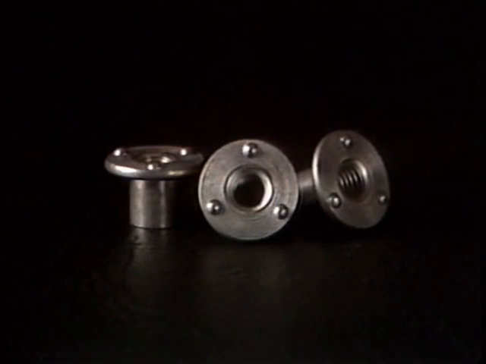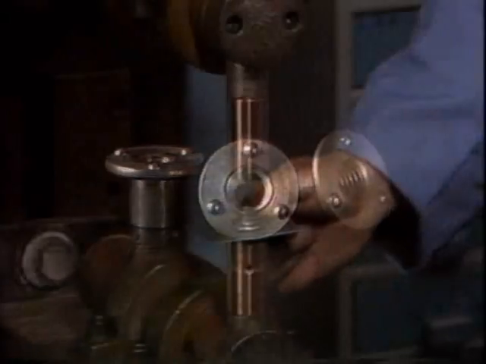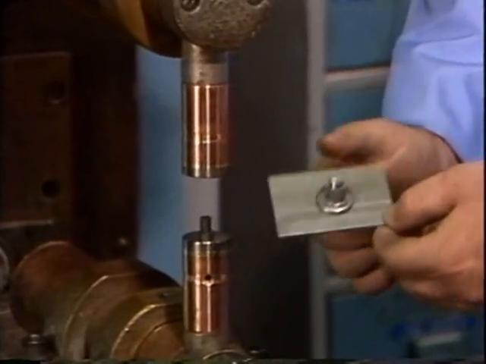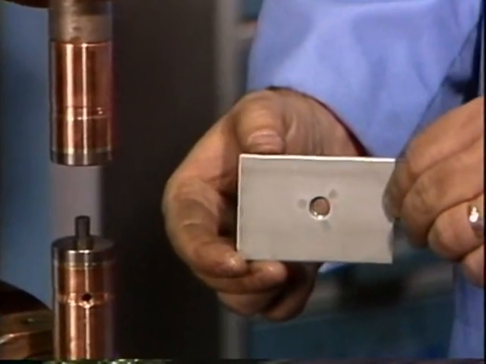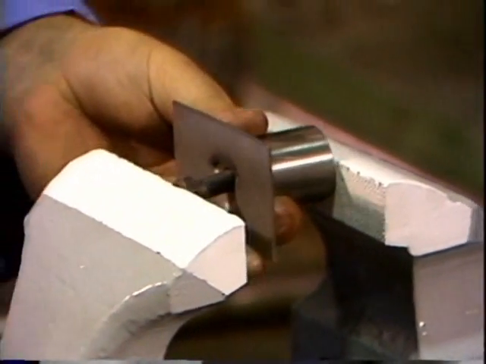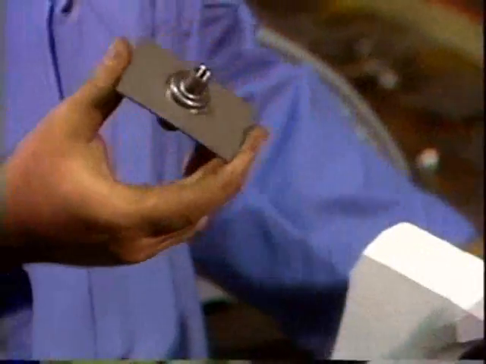The large head diameter and 3 weld projections make the WF flange nut a strong nut to which other components may be attached. The long body of the WF may also serve as a bearing point, a mounting surface, or as a spacer. In a push test, weld nuggets will be pulled from the sheet.